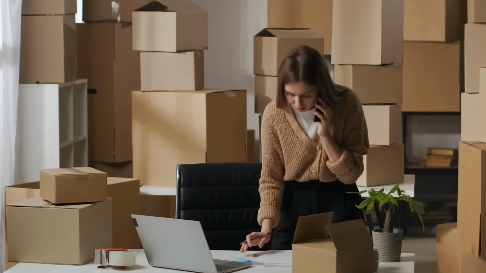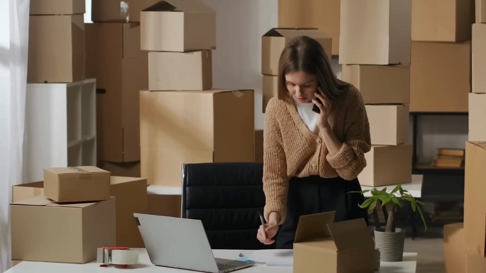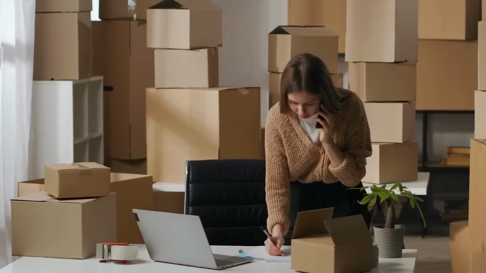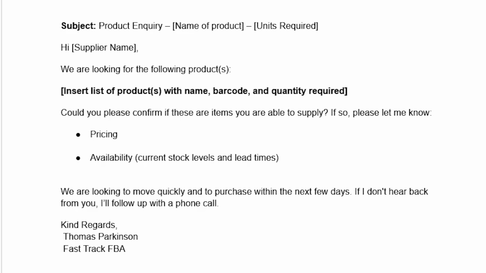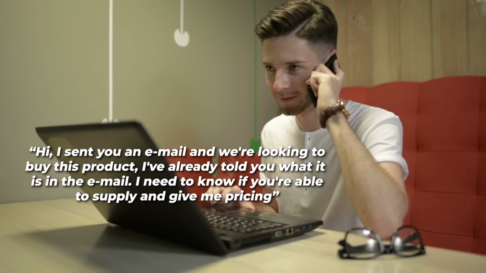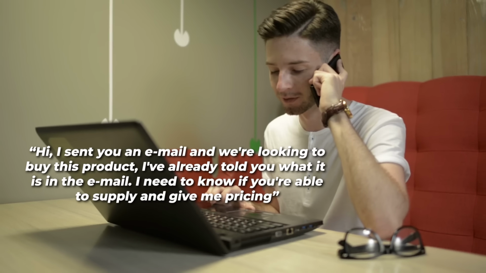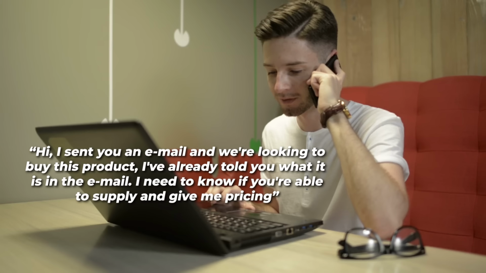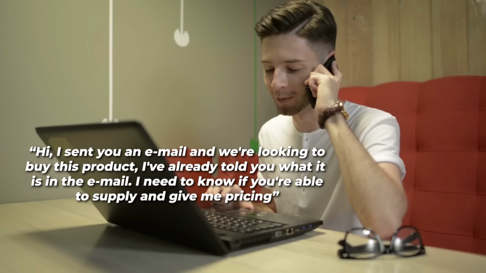Because it's got to be worth their time at the supplier to reply to your email to potentially look at making that sale. Now, this is going to be the way you get the door open to buying products from these suppliers. Now, my top tip is to send this email off. And if you haven't heard back from them in the next 3 or 4 days, then follow up with a phone call. Say something like, hi, I sent you an email a couple of days ago and we are looking to buy this product. And I've already told you what it is in the email. And I need to know if you're able to supply it and able to give me pricing.